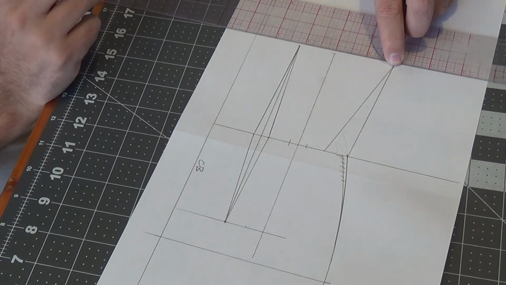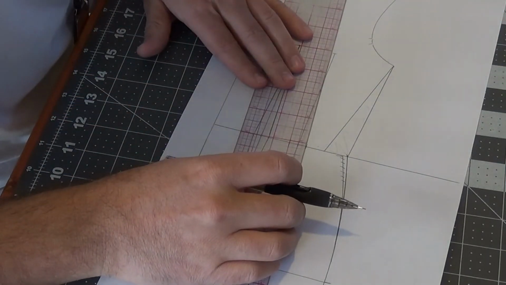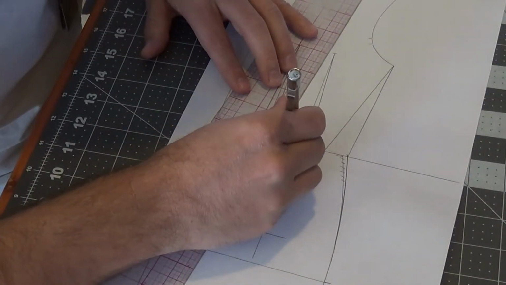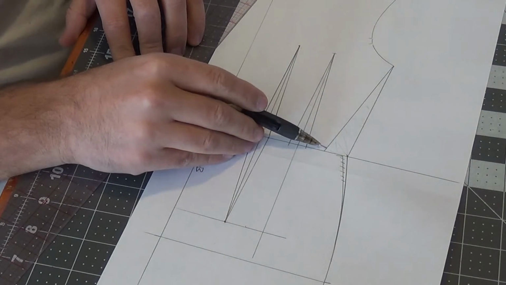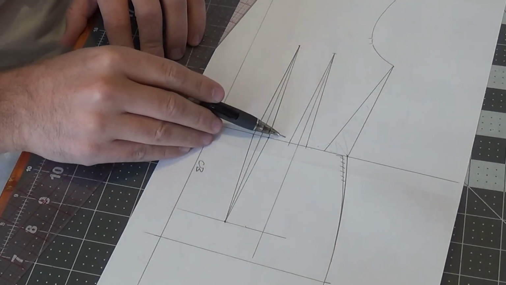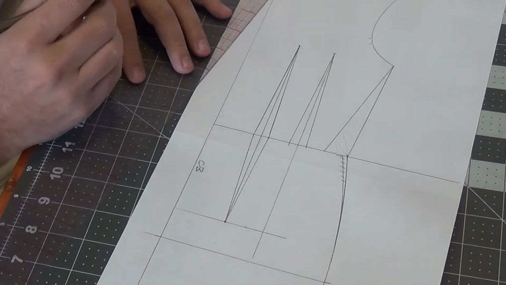The other thing that I'm going to do, and the other reason why I'm okay with adding this, is when I complete this dart right here, check out how much I added here. I'm taking away a similar amount in this dart. So basically I've maintained some of that fit on the top.